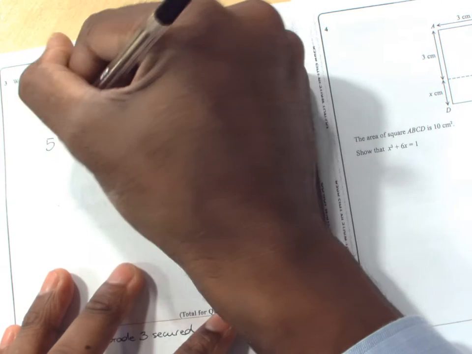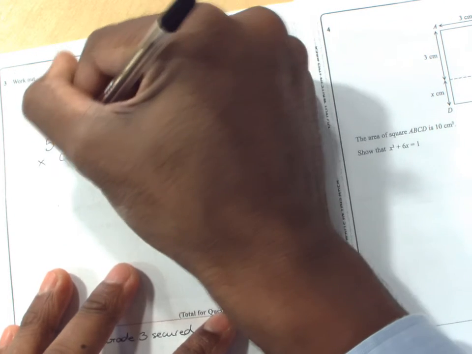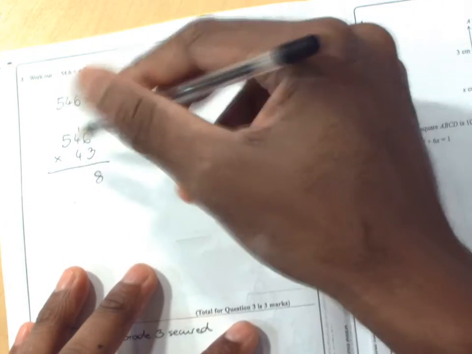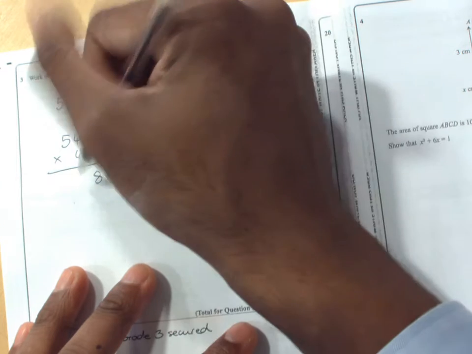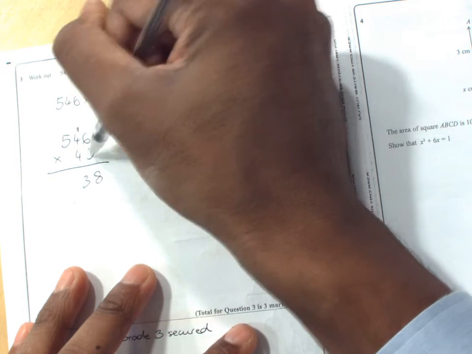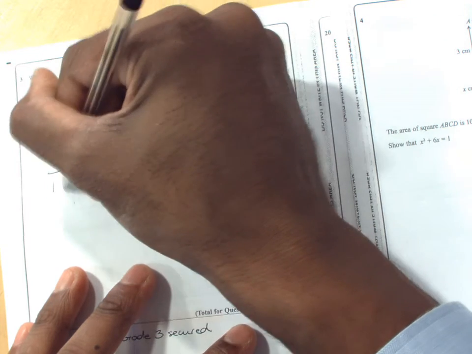So I'm going to do column multiplication. 3 times 6 is 18. 3 times 4 is 12, plus 1 is 13. 5 times 3 is 15. And then carry the 1, that's going to be 16 here.